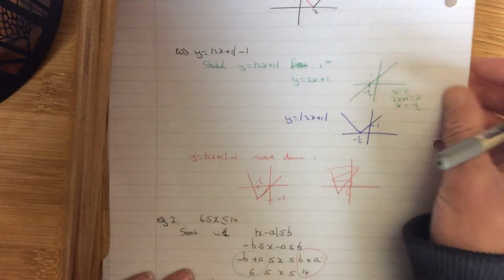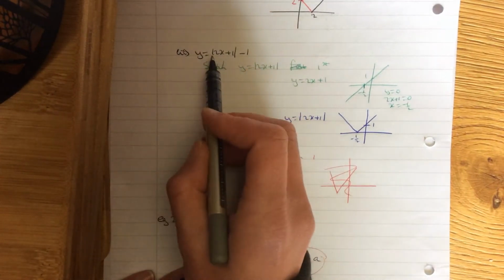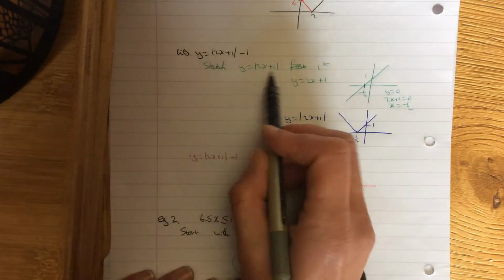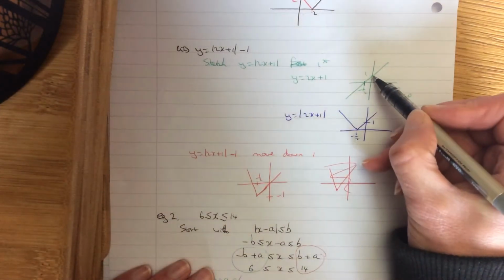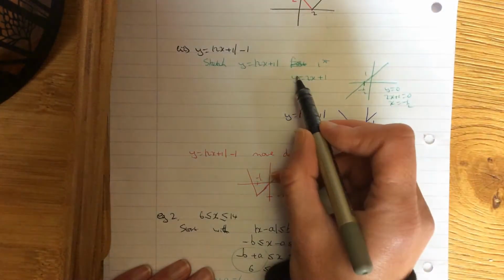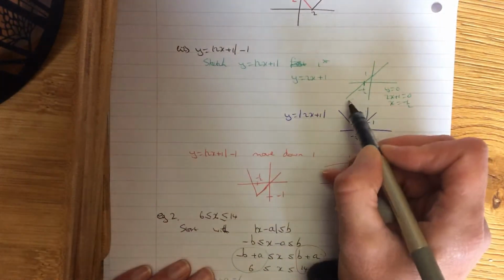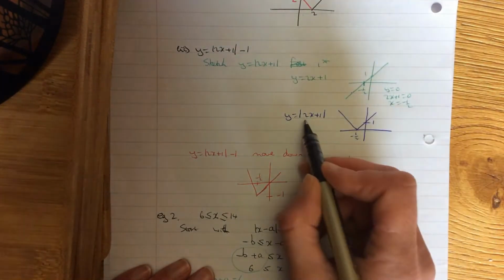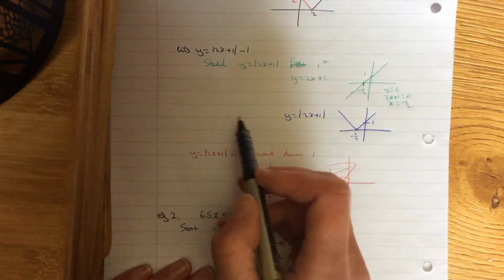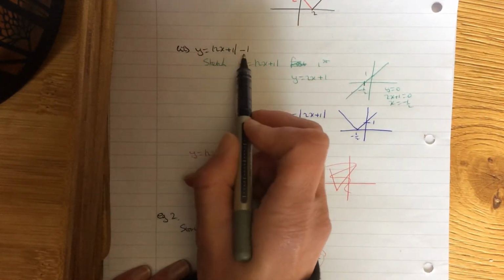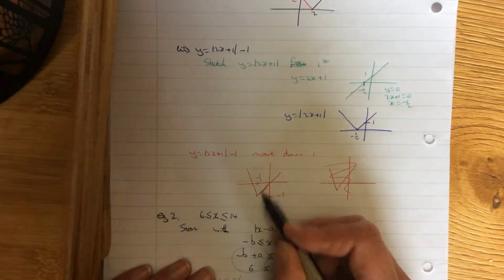Example 2. Got this here graph. Notice just this bit is in the modulus. So I'm going to sketch this bit first. So start off with y equals 2x plus 1. The graph crosses at 1. When y is 0, x is minus a half, so that's the initial graph. To get the modulus graph, the bottom part is reflected up. Now if I go back to the start, I've drawn this, and now I need to drop my graph down 1.